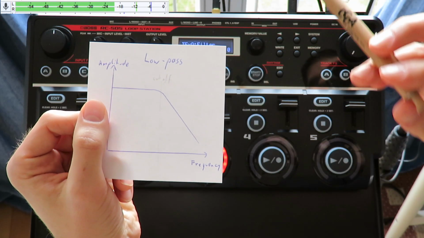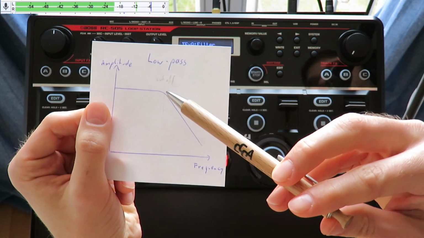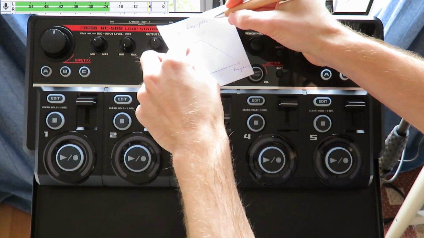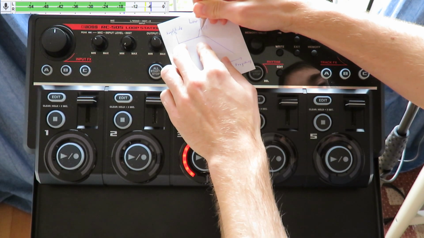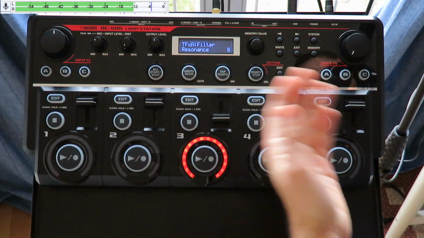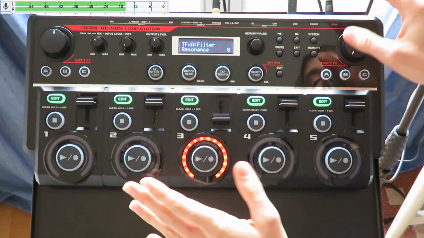There's another thing called the resonance. Basically, what the resonance does, it amplifies the frequencies around the cutoff frequency. So, my amazing drawing skills, it will do something like this, right? And the more resonance, the more it will amplify those frequencies. Let me give you an example.